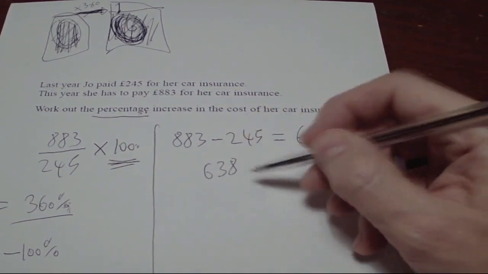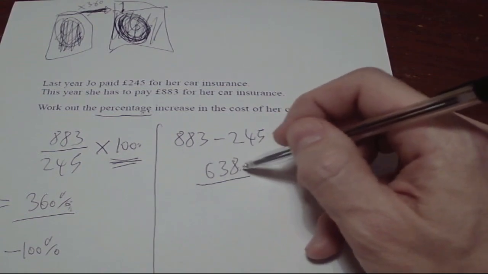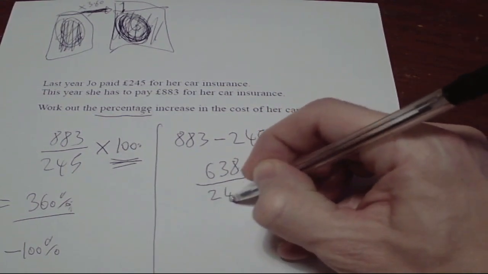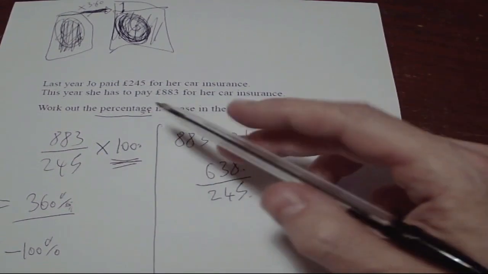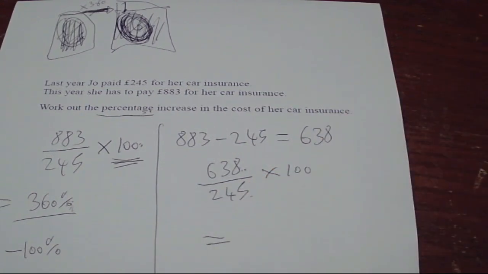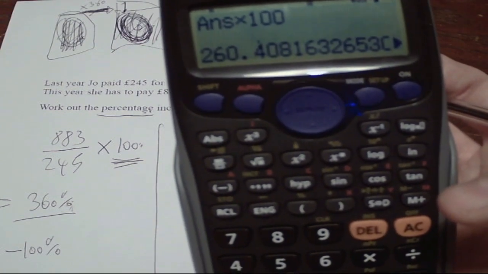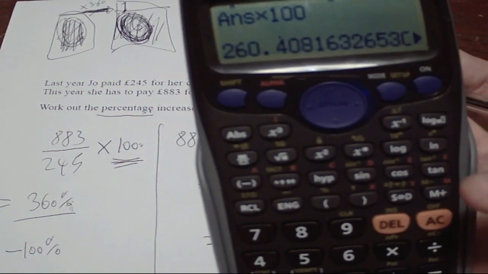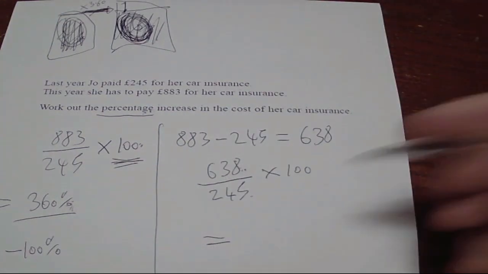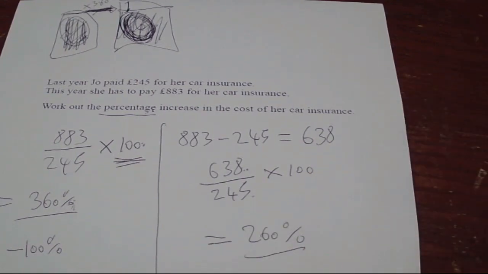If you're increasing by 638, you have to work that out as a proportion of the original price. What proportion of the original price is this 638? The original price is 245, and because we're doing a percentage, we're going to be multiplying that by 100. If you do that on your calculator real quick, you will still get the 260%. And there it is. Again, you're going to approximate it to 260% because we only have to be vague here. 3 significant figures unless stated otherwise in the exam. So 260% is quite okay. As long as you do it to 3 significant figures, you're going to be fine.